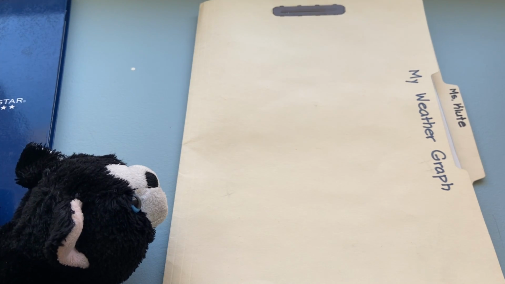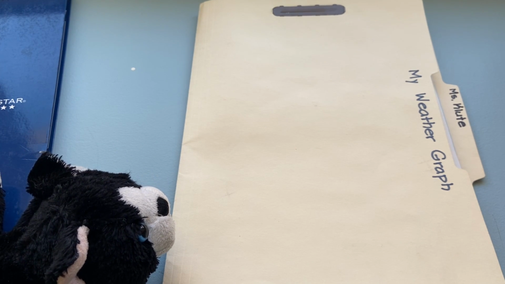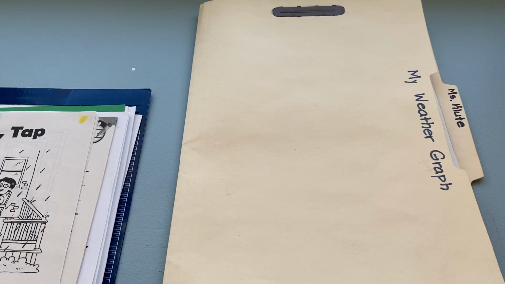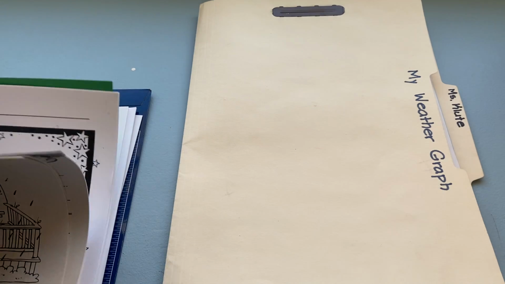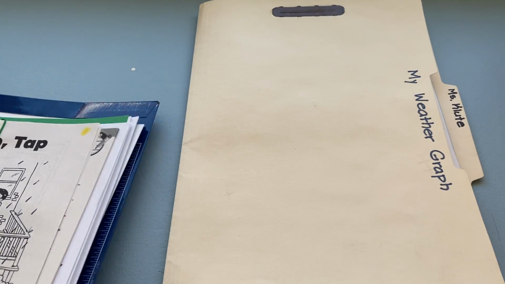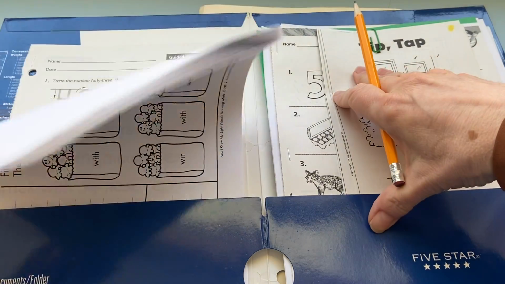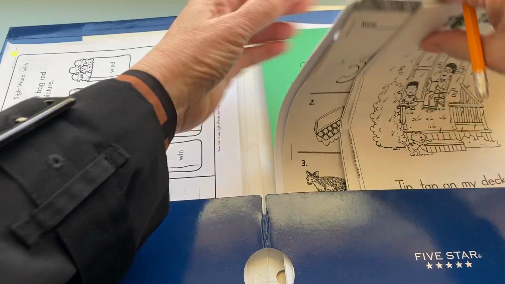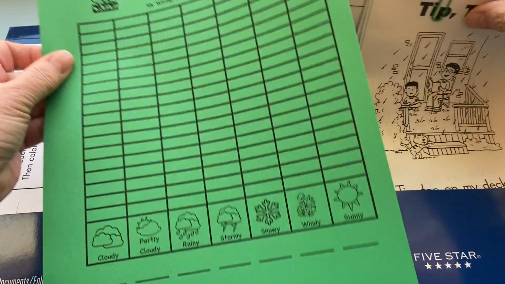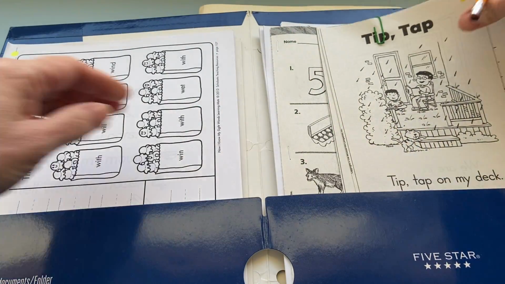We're going to begin today's weather by putting in our weather graph summary for February. So I've got my blue folder open, my blue new materials folder. I'm going to leaf through mine. You're going to go through yours. You're going to need this, but not right away, so set that aside.